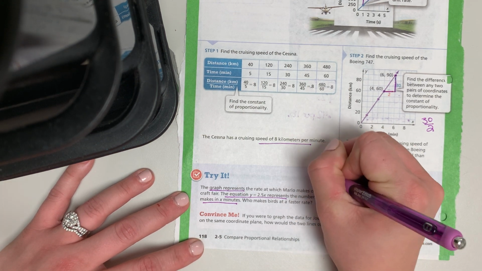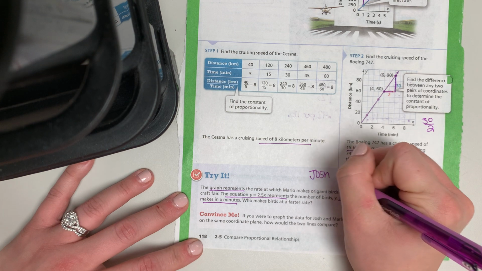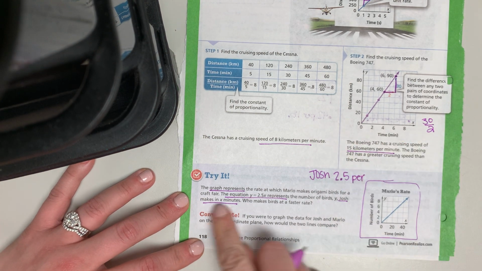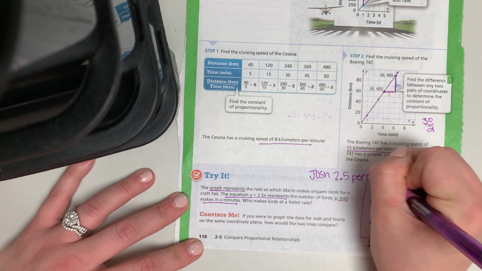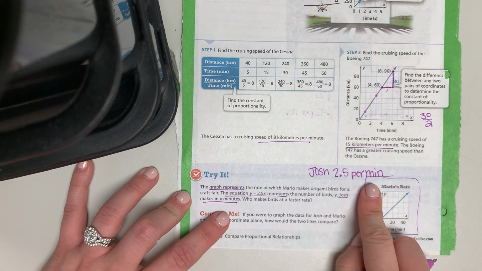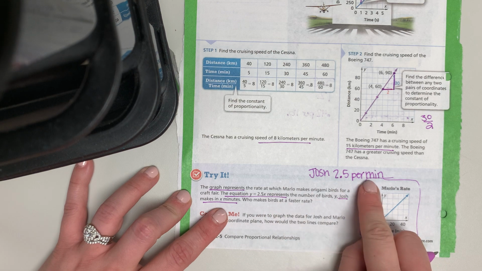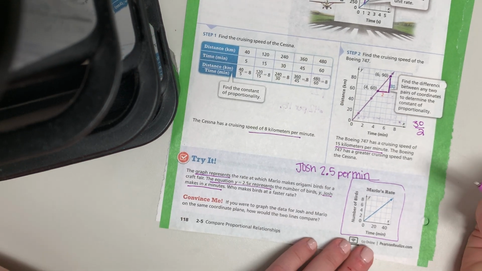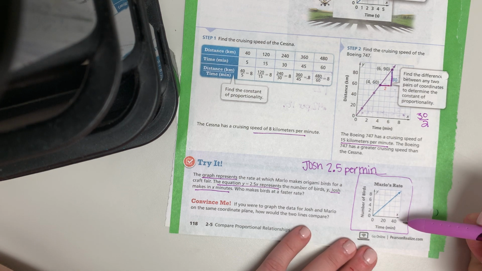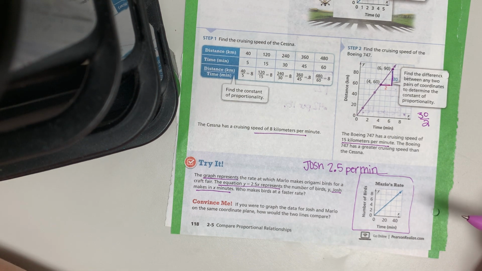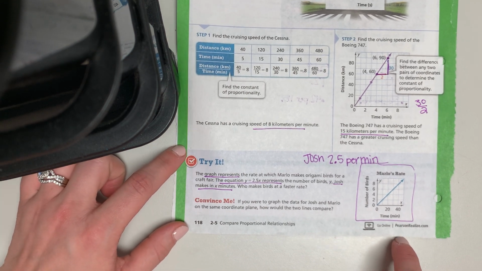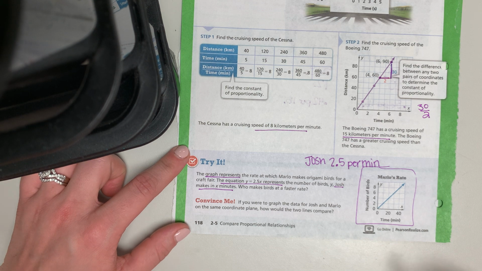So Josh has a rate of 2.5 per minute. So he makes that many birds in that many minutes. So 2.5 birds in 1 minute. The graph is going to tell you what Marlo does. So notice that on this graph, the minutes are not by individual minutes. Your minutes are by 20 minutes. So you're going to want to solve this and break it down.